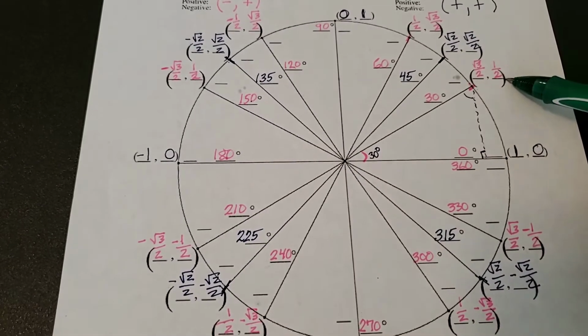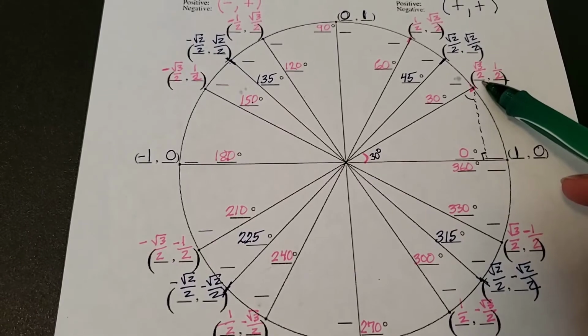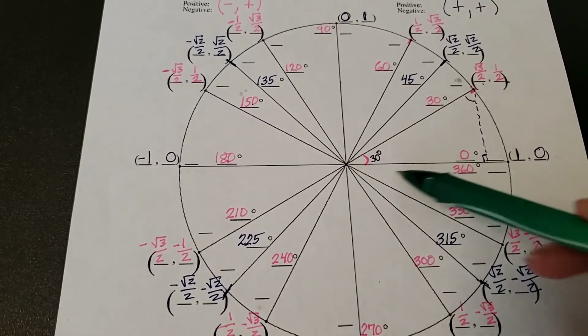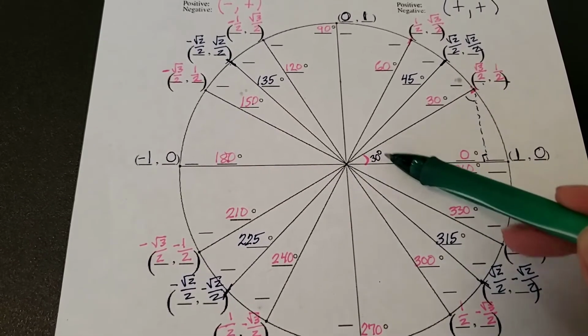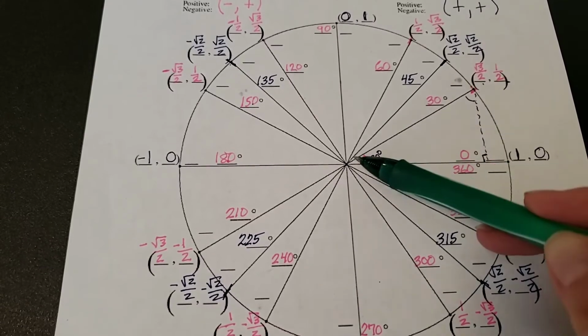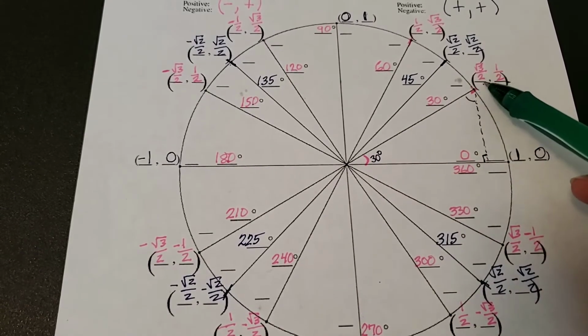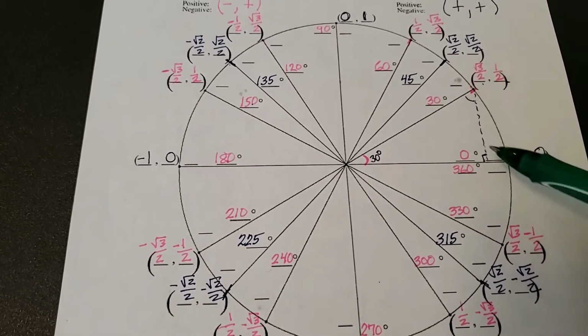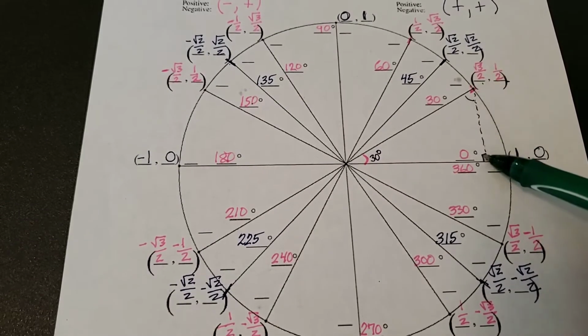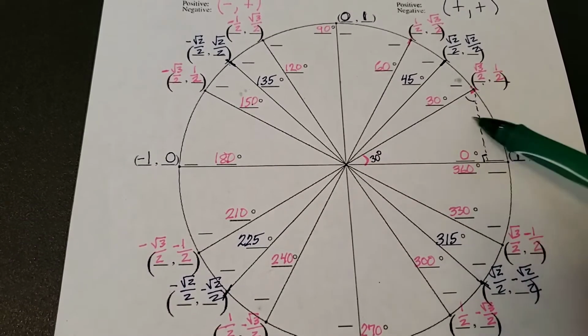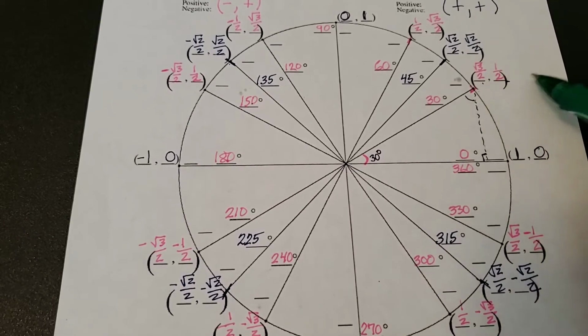And we found out that that x-coordinate represents that cosine because it's the adjacent side over the hypotenuse of 1. So cosine's x.